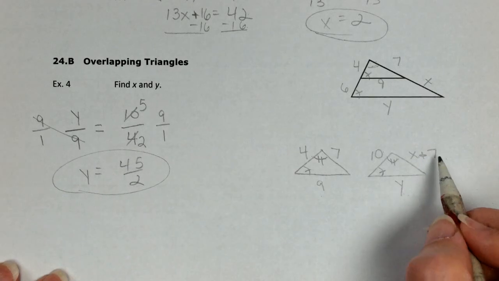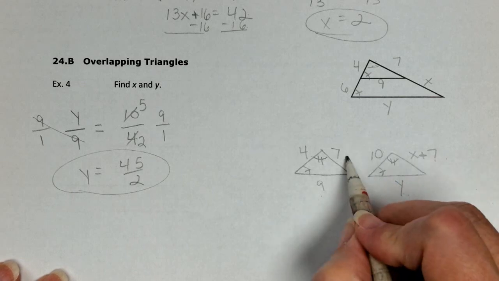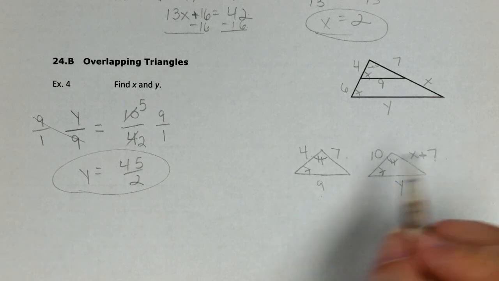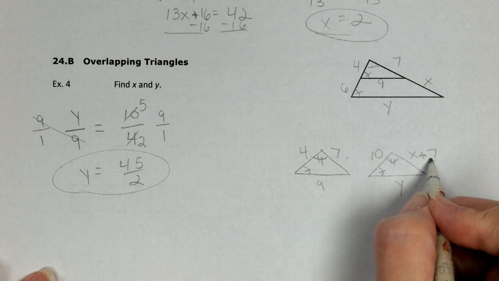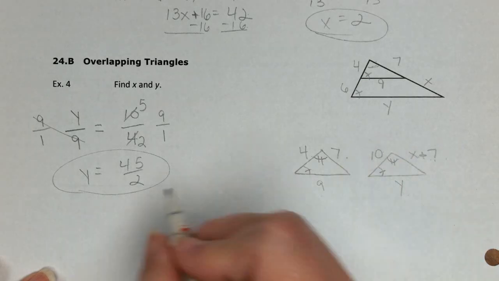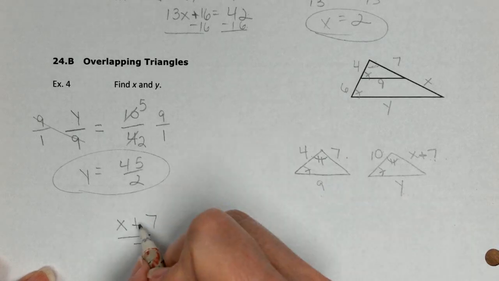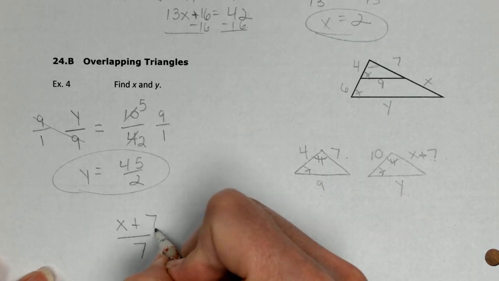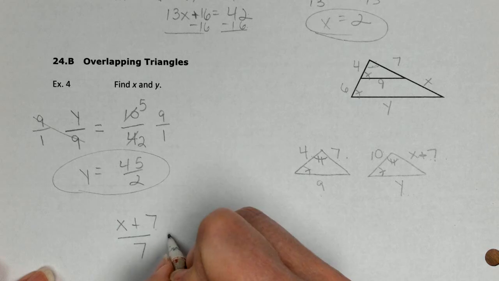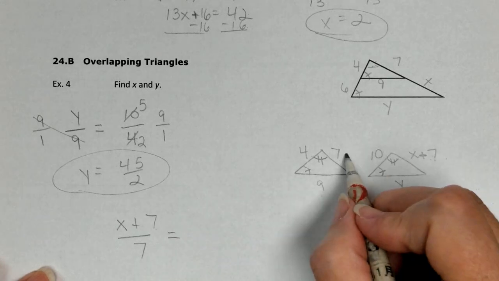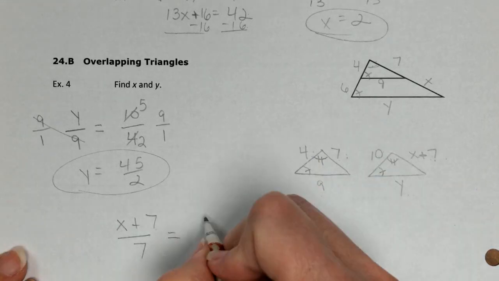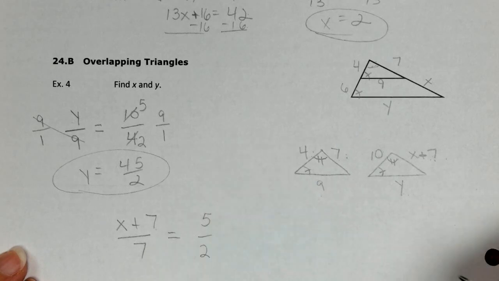So now we'll take the one that's on the right side of each of these triangles, x plus 7 over 7. No, the 7's do not cancel because this 7 is not a factor. It's being added to the x. So that over that equals 10 over 4, which we know reduces to 5 halves. I'm just going to write 5 halves this time.